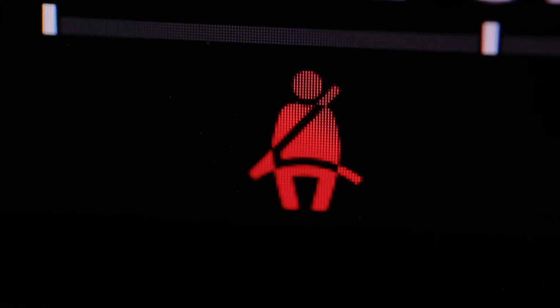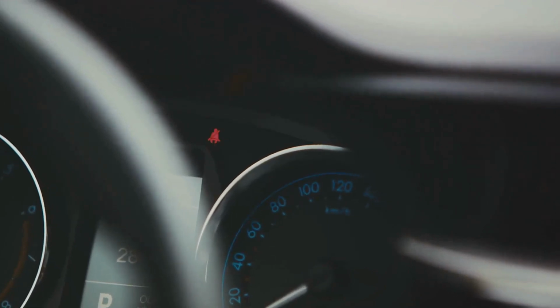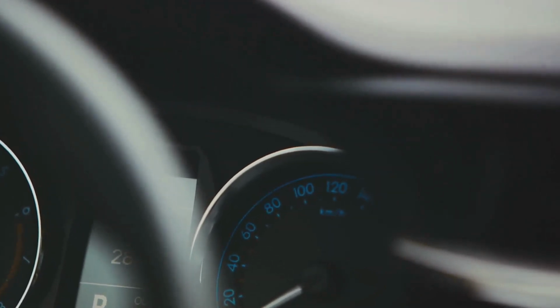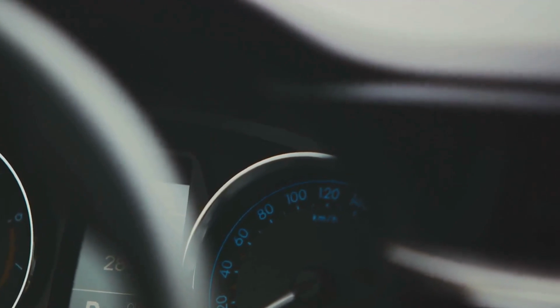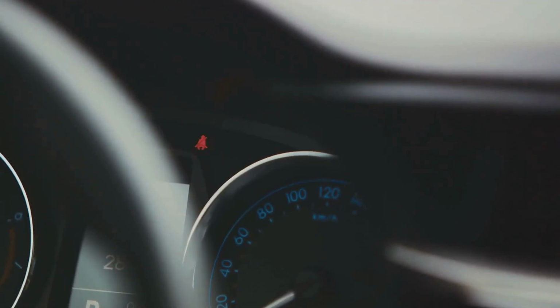Next, we have negative reinforcement. Here, something is removed, and this leads to an increase in behavior. Imagine your car's annoying seatbelt not fastened beep. It stops when you buckle up, encouraging you to always fasten your seatbelt. The removal of the irritating sound increases the behavior of buckling up.